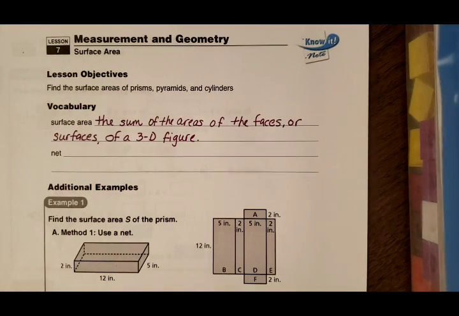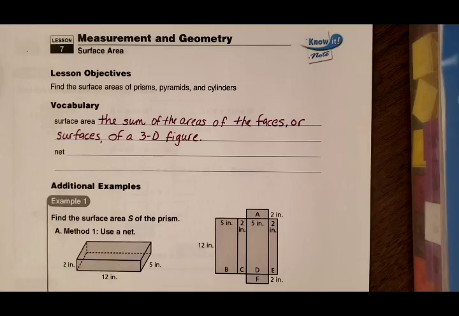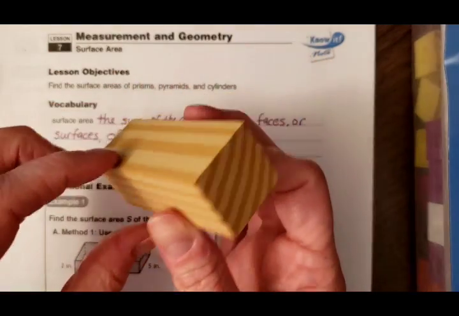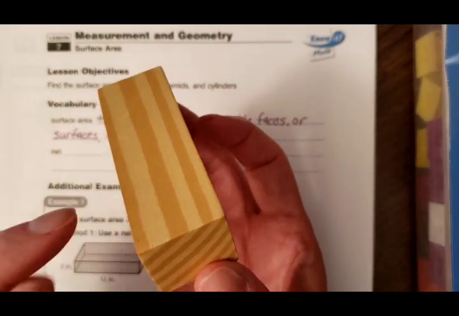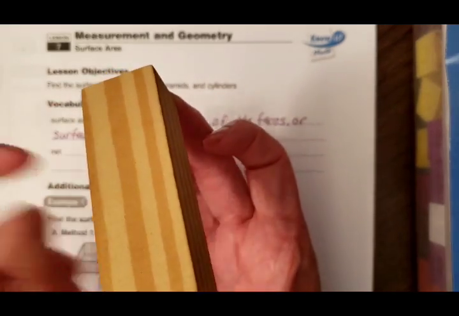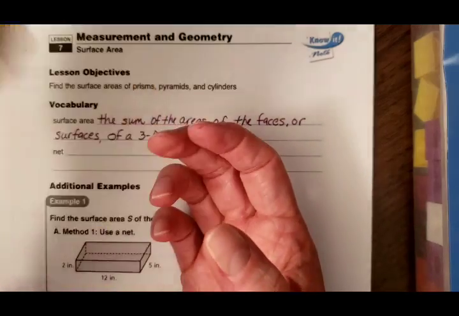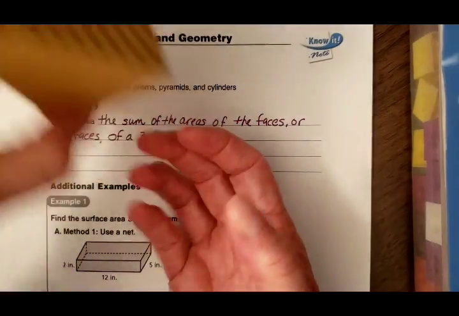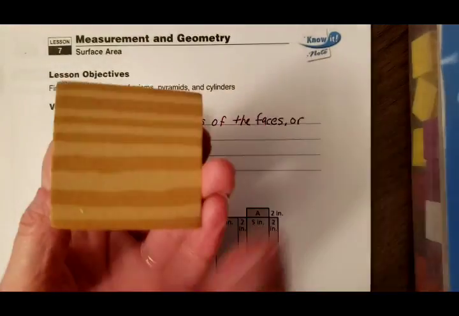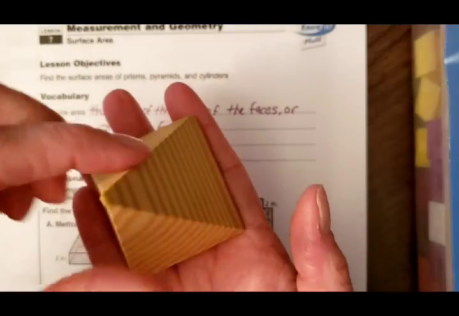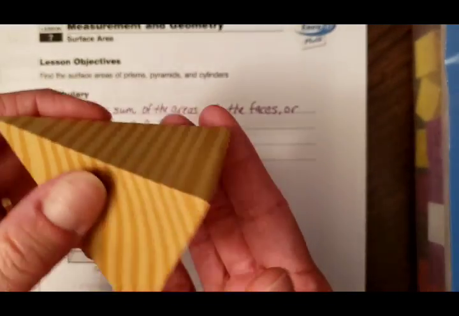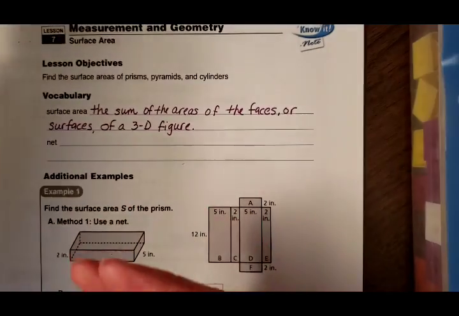So it's really a giant composite figure for area. So let's say we had a prism here, like this one. It's saying surface area is what's the area of each of the sides and the bases all put together. Or for a pyramid, we got a base right here that it sits on, and then what's the area of all the sides, all 4 of the other sides, put together, added together.